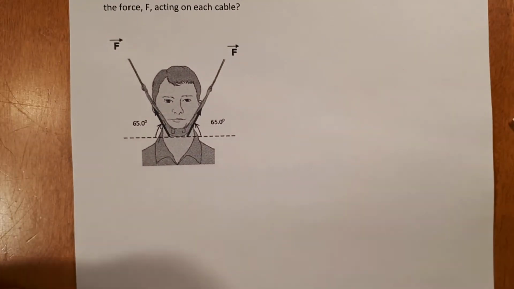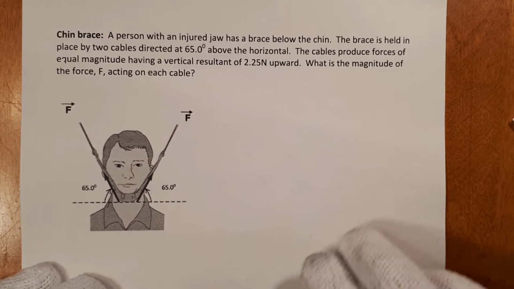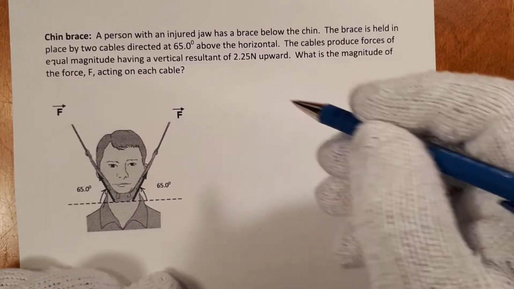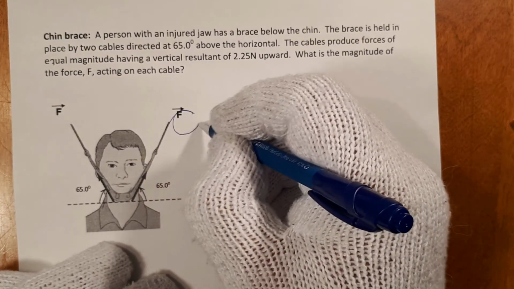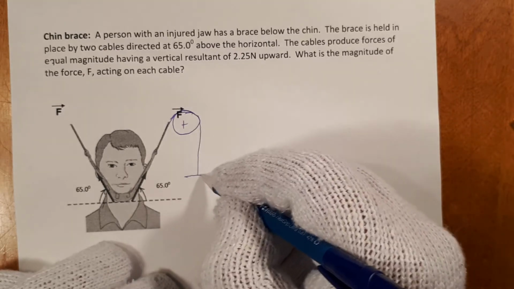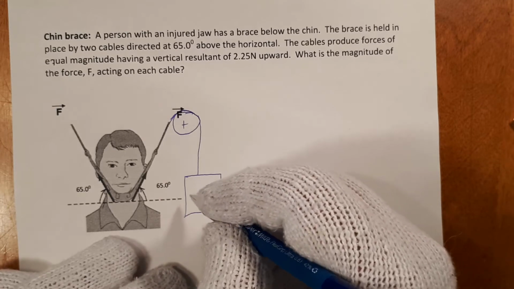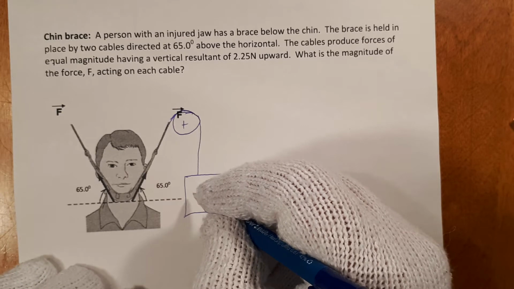So look at it this way. What's happening here, even though it isn't completely shown, there's a couple of things that have been removed, so I'm going to add them. This is a rope, and it's wrapped around a pulley. And the rope goes around the pulley, and it's hanging down. And there is a weight down here. And that weight has a value of 1.24 newtons. We just calculated.